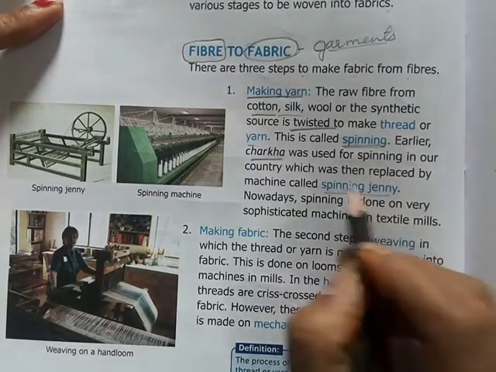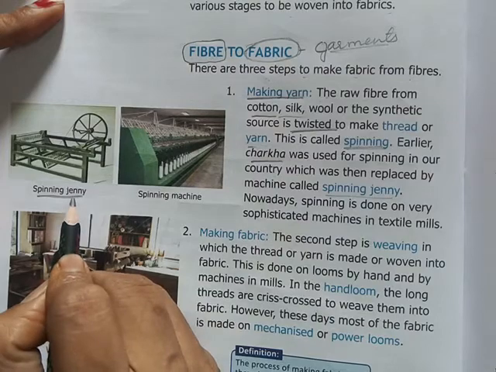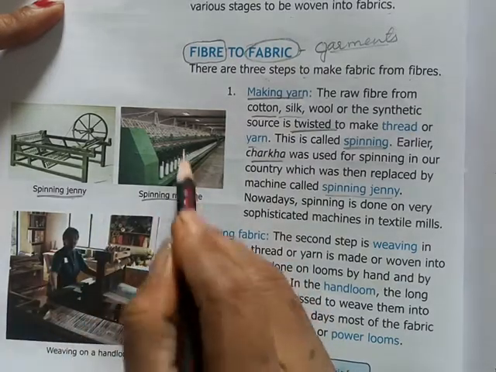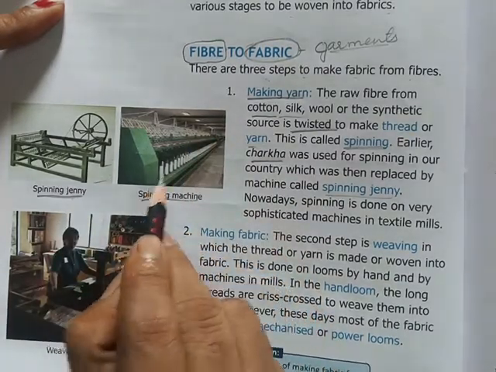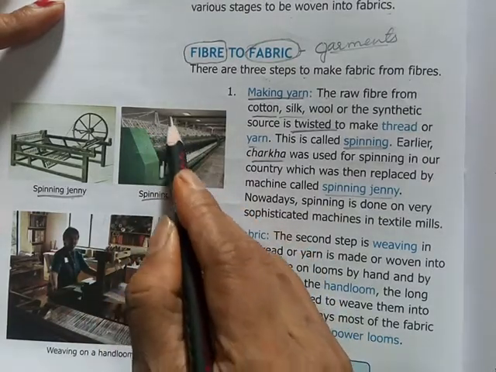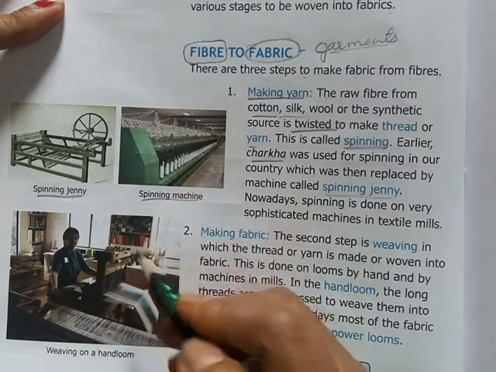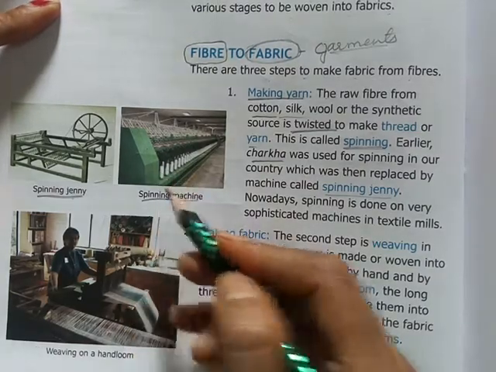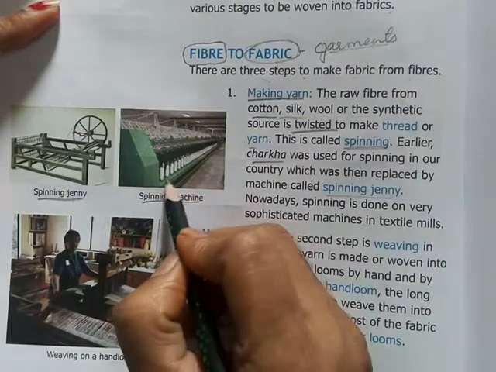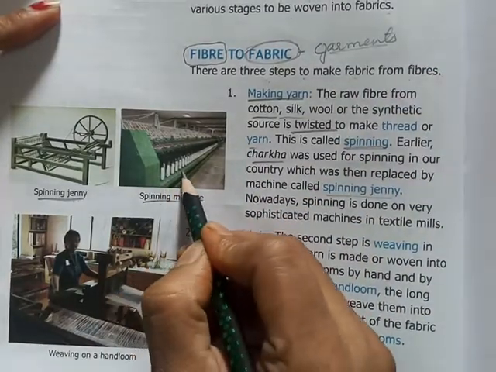You can see here the spinning jenny is there. Okay, and here it is the spinning machine. You can see lots of bobbins are there. These are called bobbins or yarns, and these threads are spun on these bobbins, or we can say gitti. In Hindi we say gitti. Okay, so this is the spinning machine.